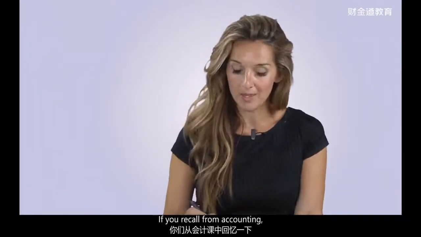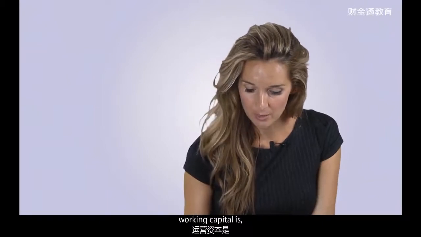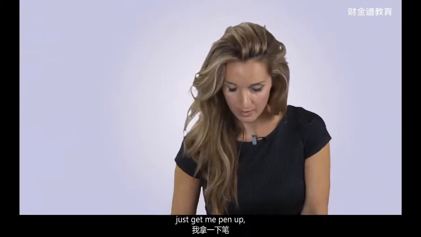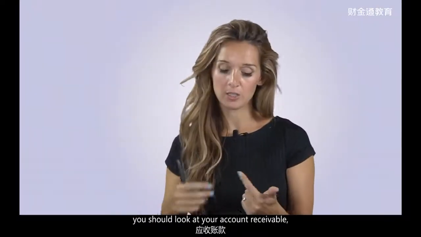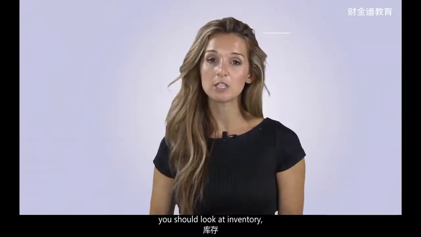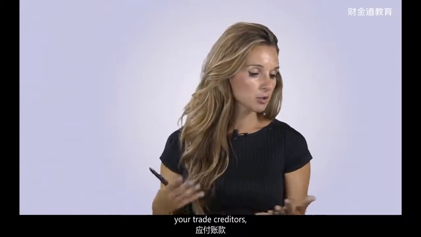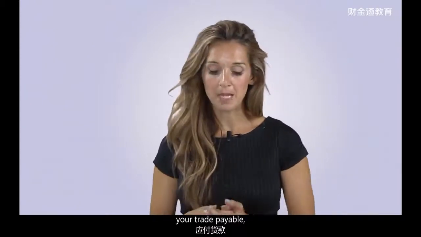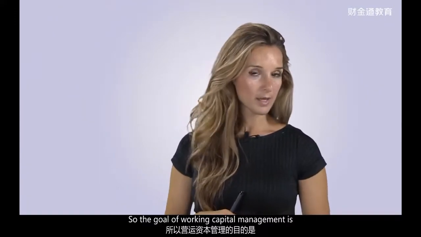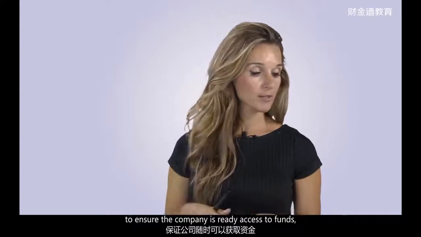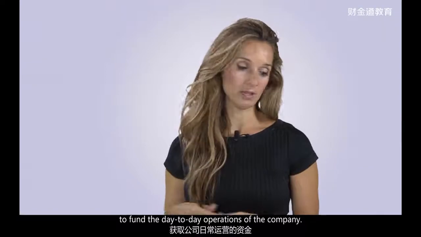If you recall from accounting, working capital is your current assets less your current liabilities. So for current assets, you're looking at cash, accounts receivable, and inventory. Current liabilities are your trade creditors, your trade payables, and any other short-term debt that you might have. So the goal of working capital management is to ensure the company has ready access to funds to fund the day-to-day operations of the company.